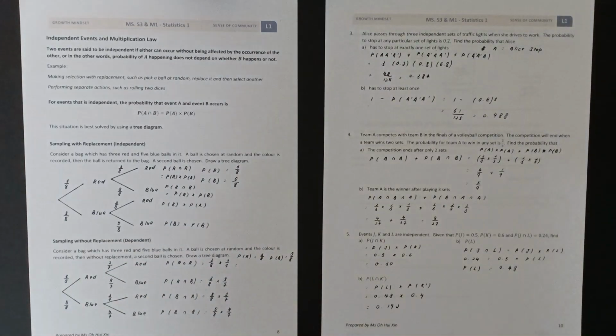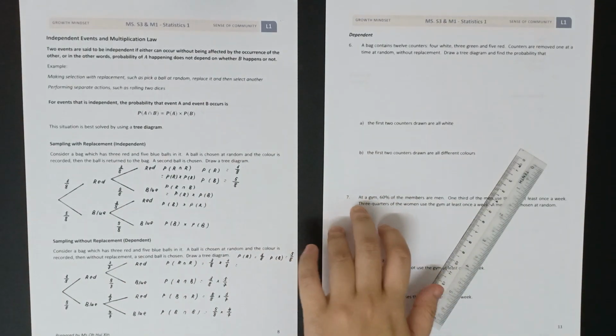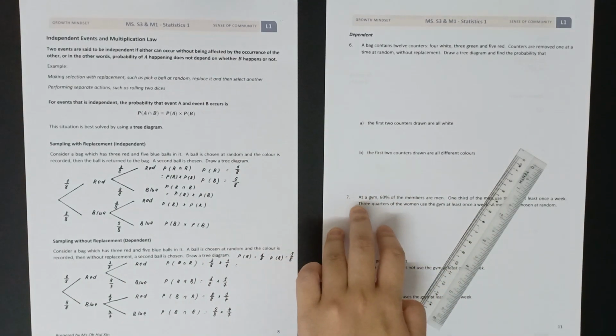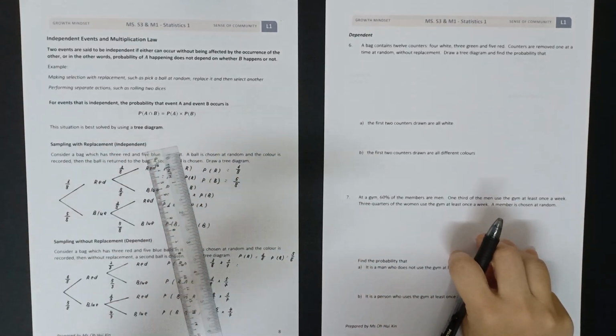Alright, okay, so let's move on. This is the question that we do for dependence. We'll talk about this further in the next section, but I'm just going to show you two examples here.